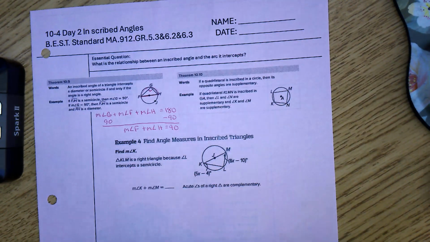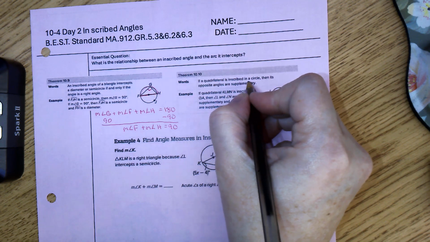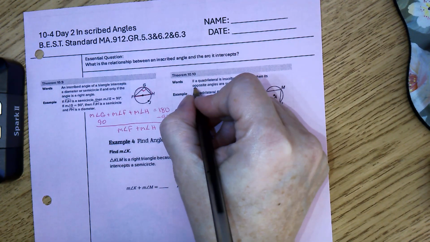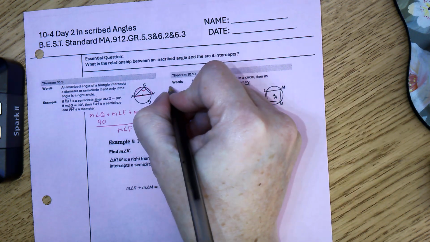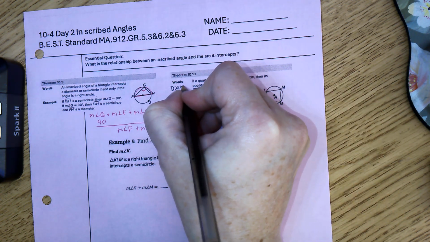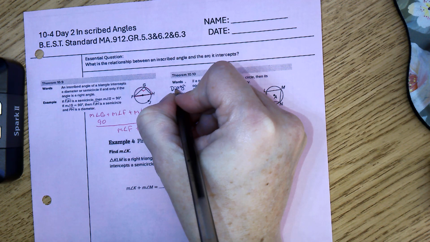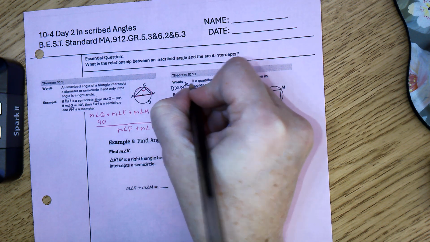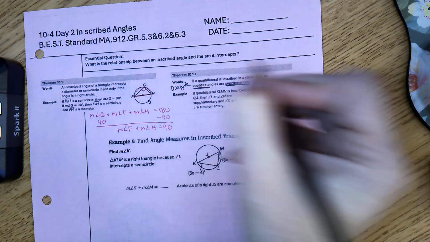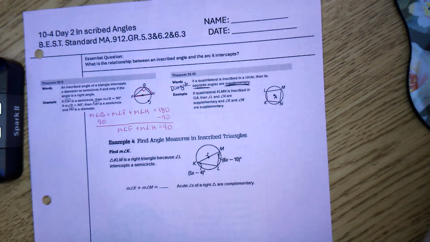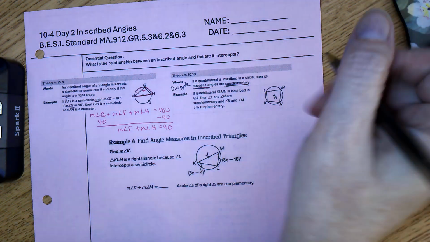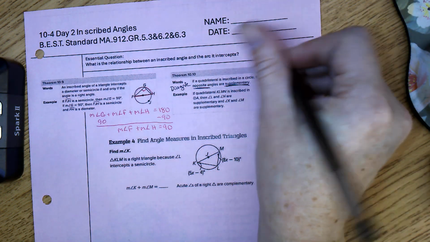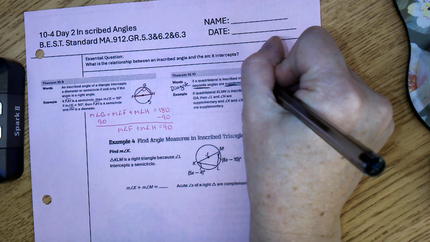Now let's talk about our quadrilateral. When a quadrilateral is inscribed in a circle, its opposite angles are supplementary. Opposite, or diagonal. I did not spell diagonal properly, I am missing a letter there. Supplementary equals 180 degrees.